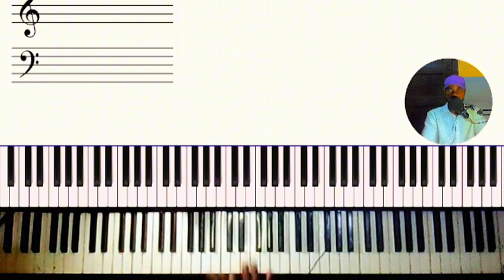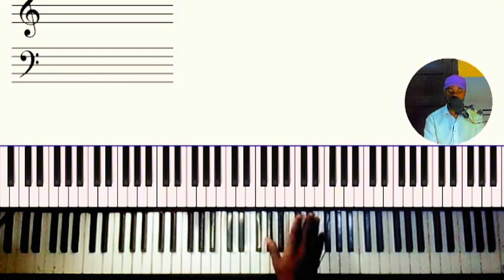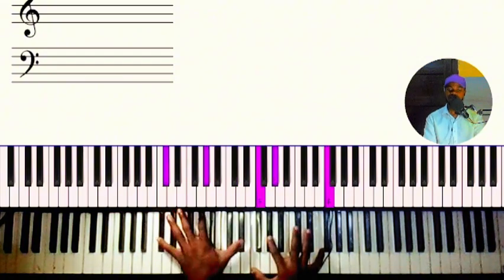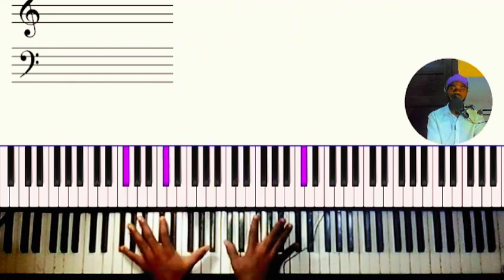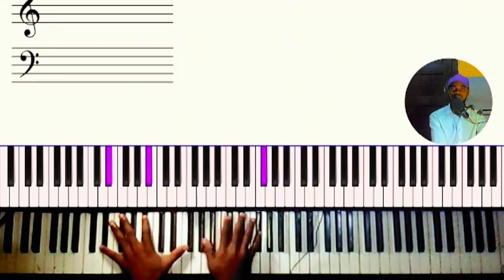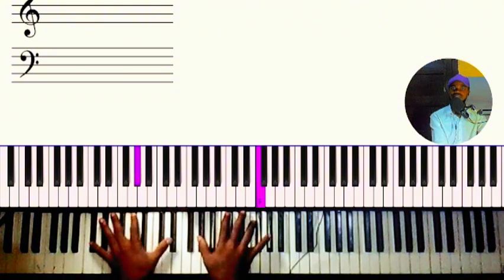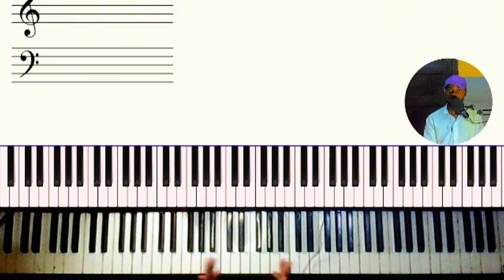Okay. Also in the hymn Because He Lives, "because he lives, I can face tomorrow. Because he lives." You see that? So you can see it's very beautiful and it's something you want to implement when approaching your 4. So let me break it down for you in detail so that you get the concept.